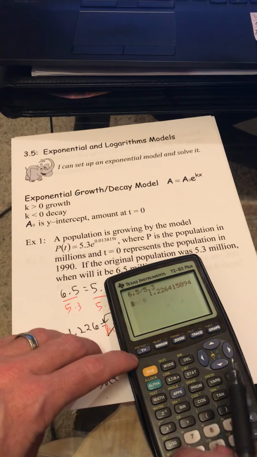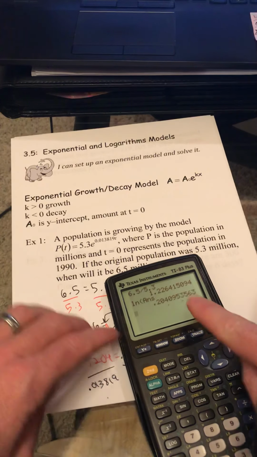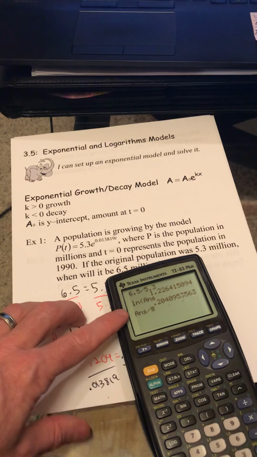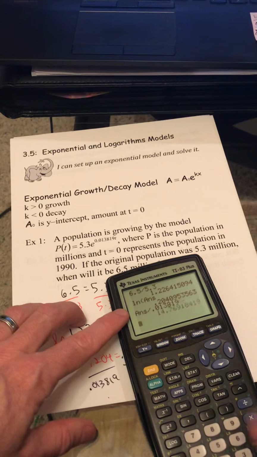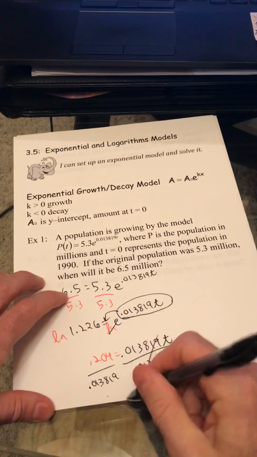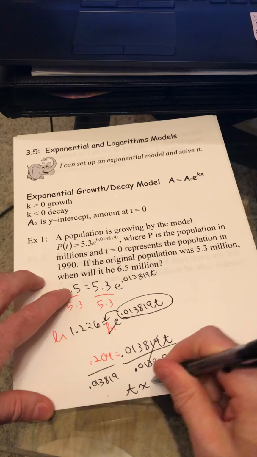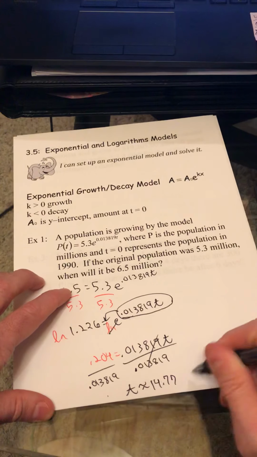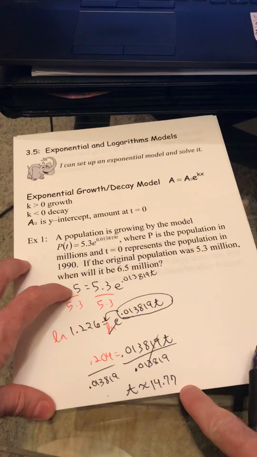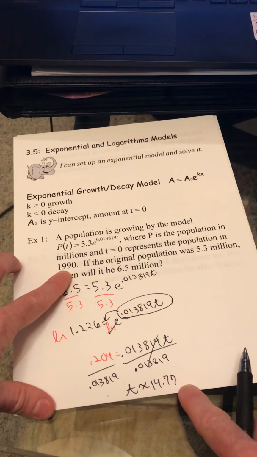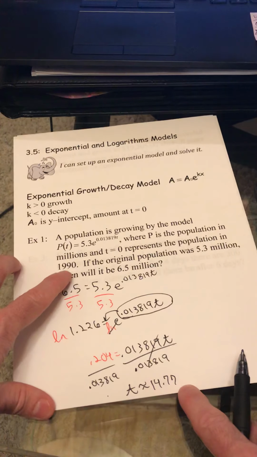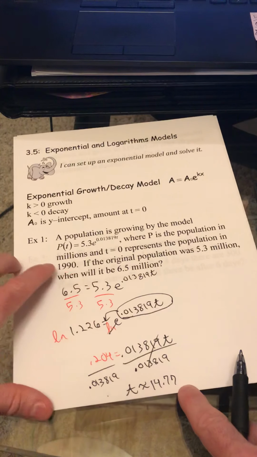Okay, so now I'm going to divide that by 0.013819, and 14.77 is t. Now, here's where you do have to be careful. The question is, when will the population be 6.5 million?